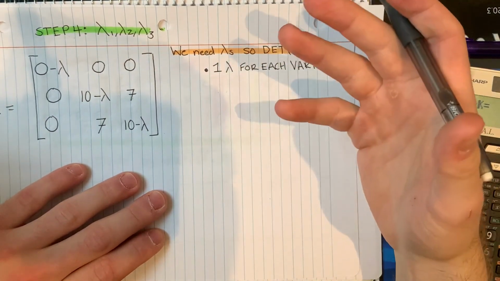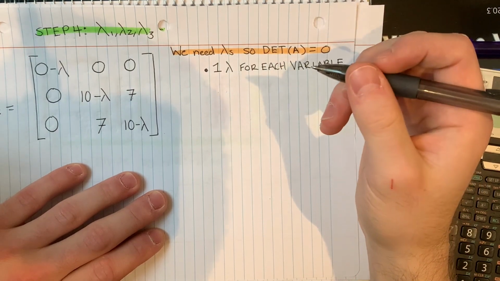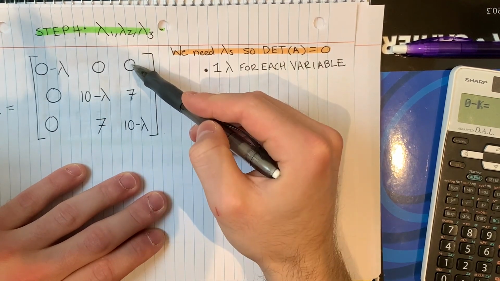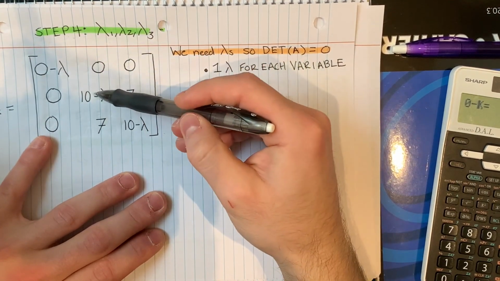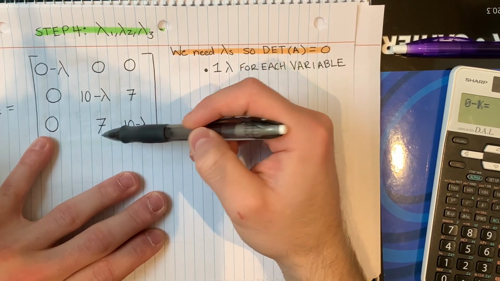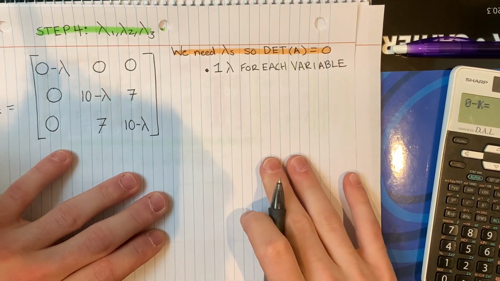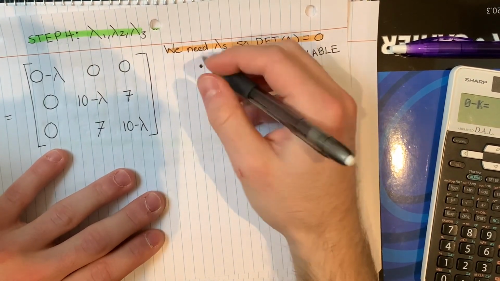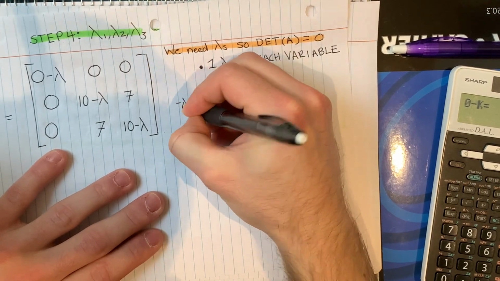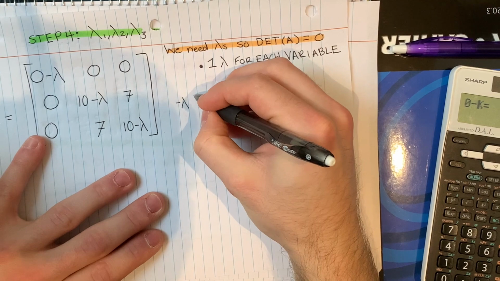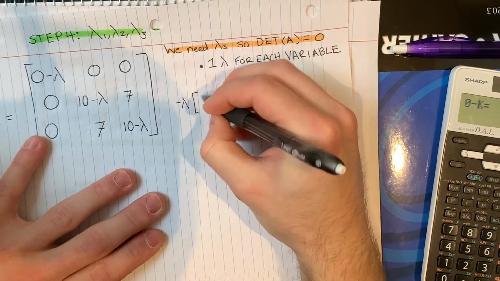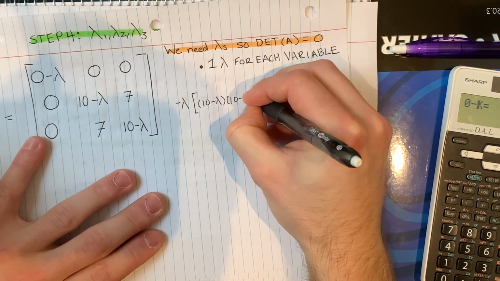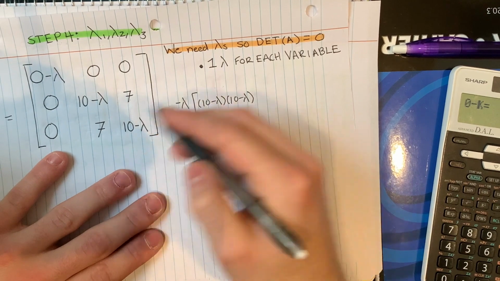So we need to find the determinant of a matrix, and we know that it's alternating signs of plus, minus, plus, and then we do A times B minus C times D. You can go ahead and Google the formula for how to find the determinant of a matrix. We won't go over that here. So let's start. We're going to have negative lambda times (10 minus lambda) times (10 minus lambda), and minus 7 times 7, which is 49.